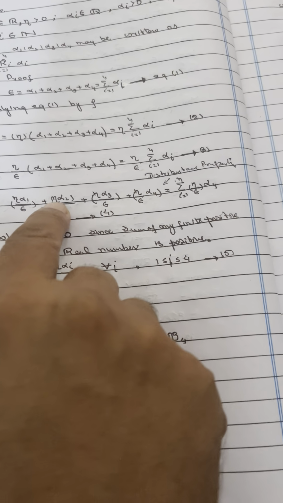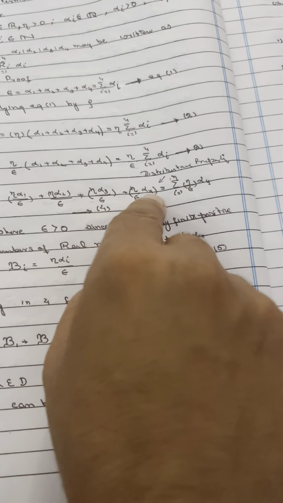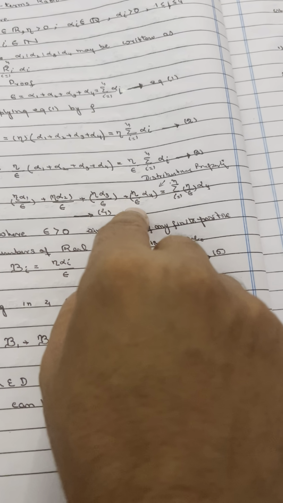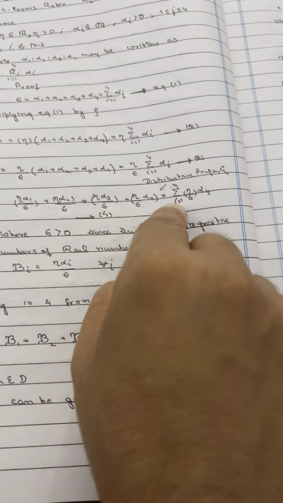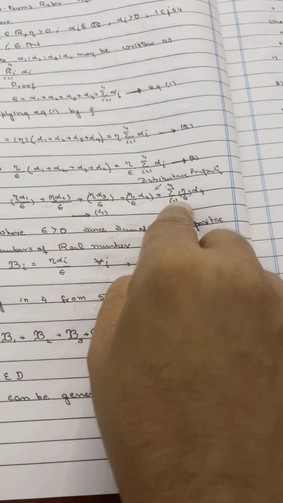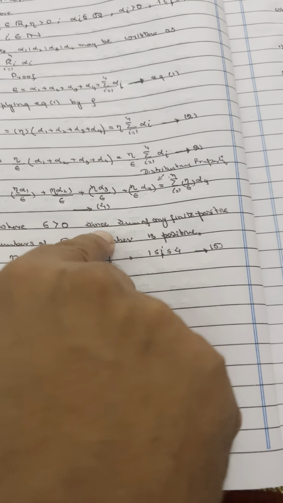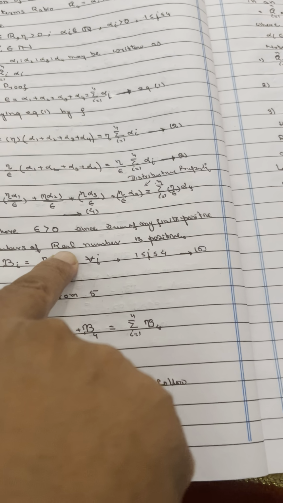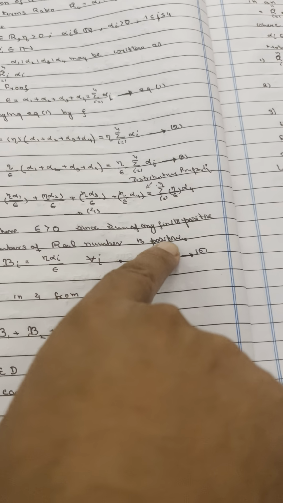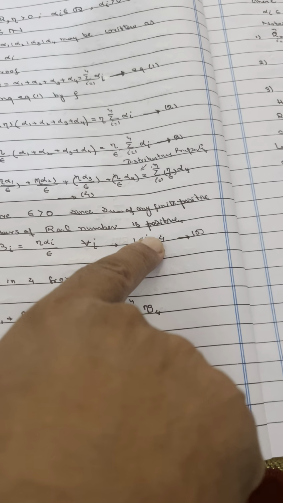So it becomes eta is equal to eta alpha 1 by epsilon plus eta alpha 2 by epsilon plus eta alpha 3 by epsilon plus eta alpha 4 upon epsilon, and that is equal to sigma i equals 1 to 4 of eta alpha i by epsilon, where epsilon is greater than 0, since the sum of any finite positive real numbers is positive, that is greater than 0. I have taken the word positive in the meaning greater than 0.